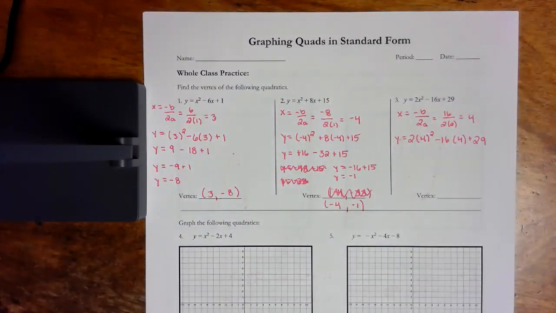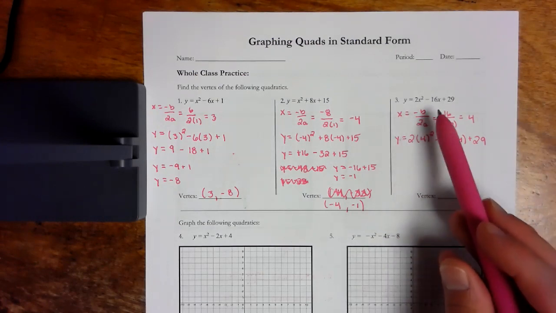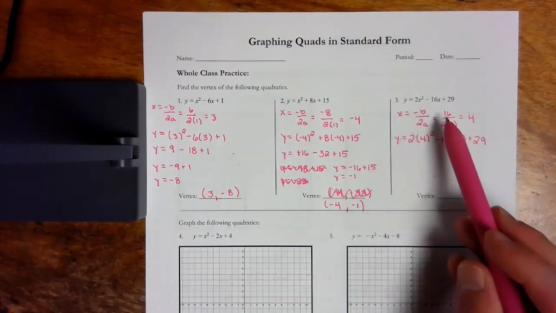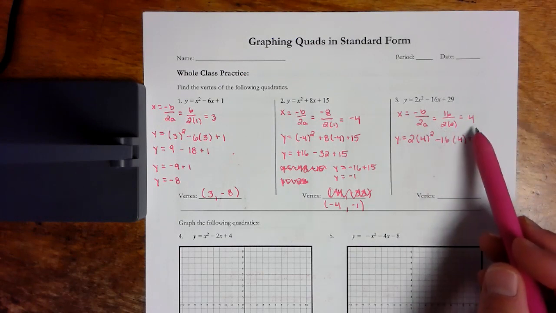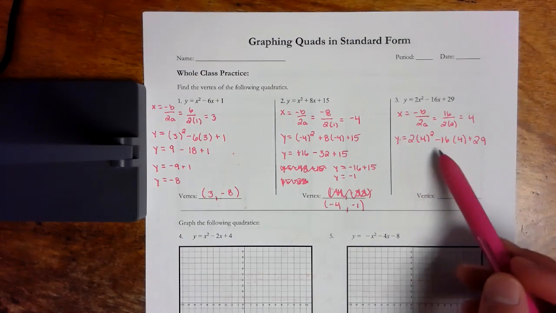All right, then for number 3, the vertex or the x coordinate, we're going to take negative b, which is positive 16, and divide it by 2 times 2, which gives us 4. Now, when we sub it back in, we need to think about order of operations.